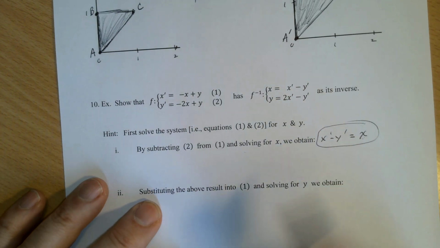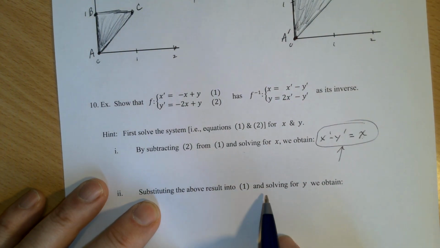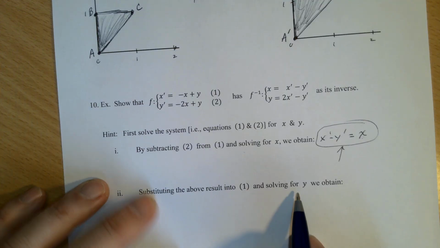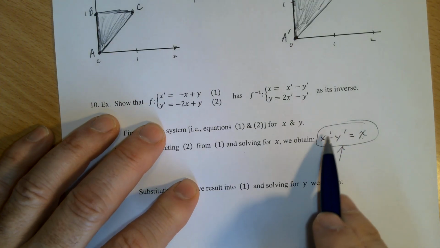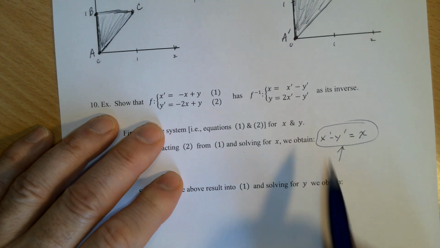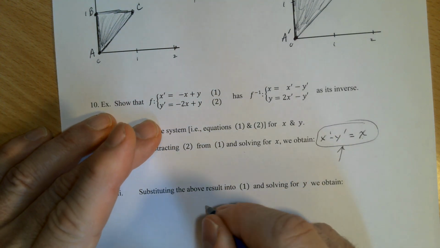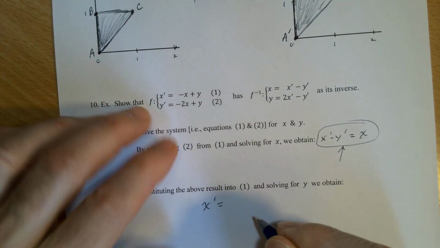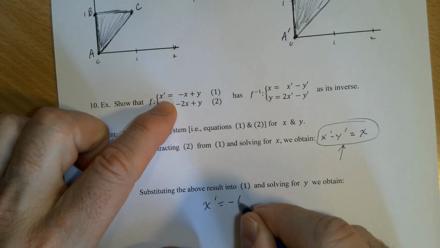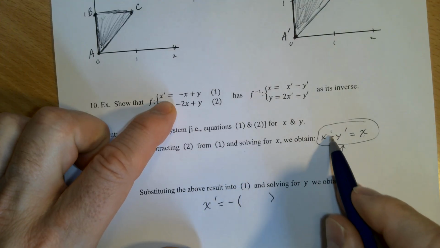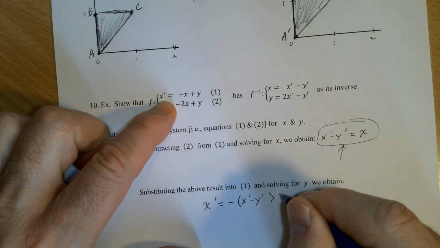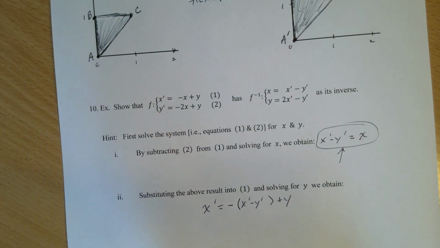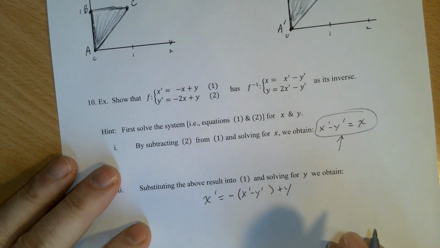Okay, substitute this result, the above result, into equation 1 to solve for y. So we're going to replace x with x prime minus y prime in equation 1. And I would get x prime equals negative x, which is negative the quantity x prime minus y prime, plus y. Let's see what we get here when we simplify.